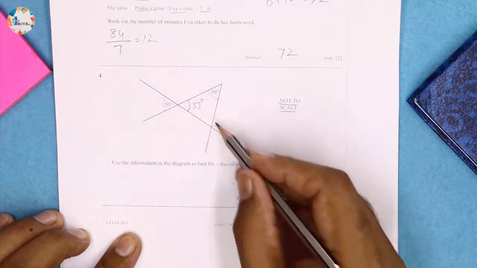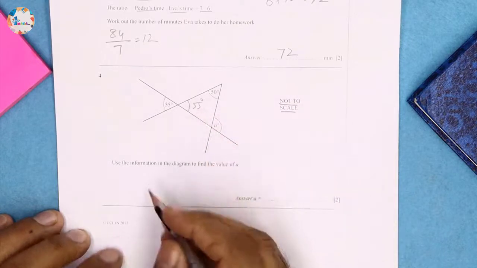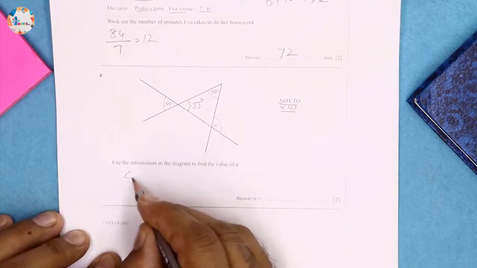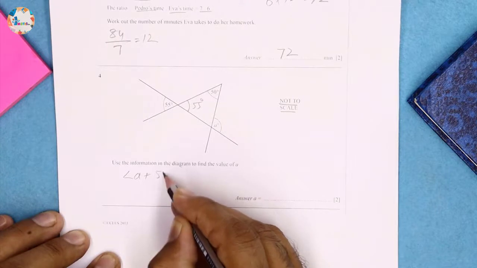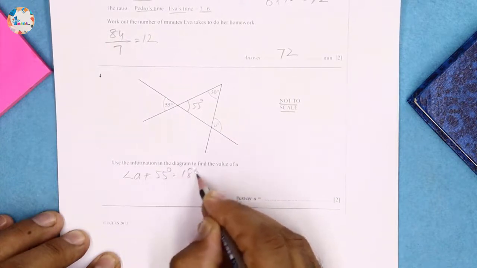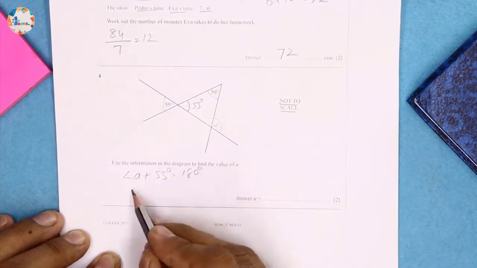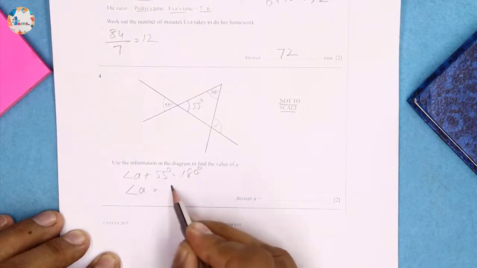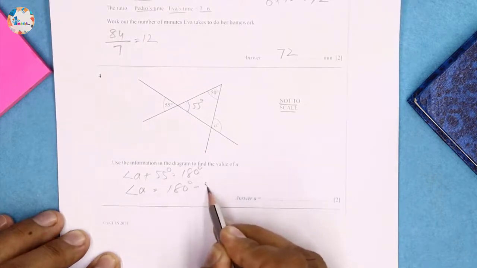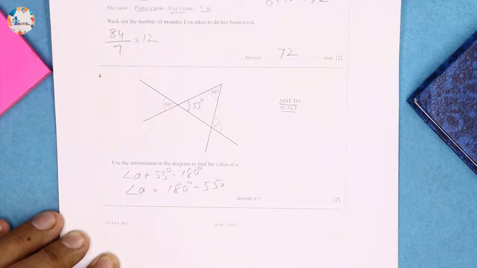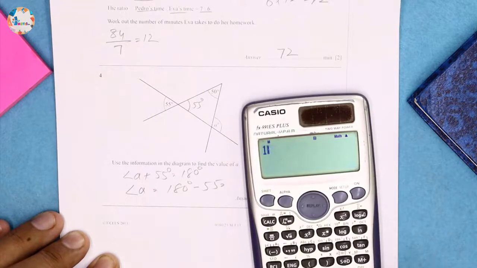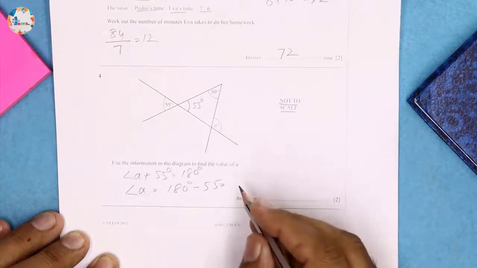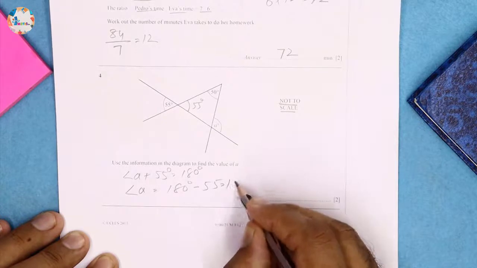And this is a straight line, so this plus this will add up to 180 degrees. So we can write angle A plus 55 degrees is equal to 180 degrees, and angle A will be equal to 180 degrees minus 55, which is 125.